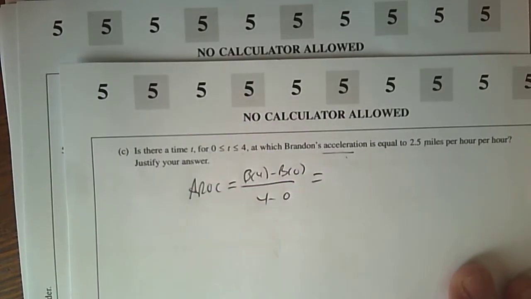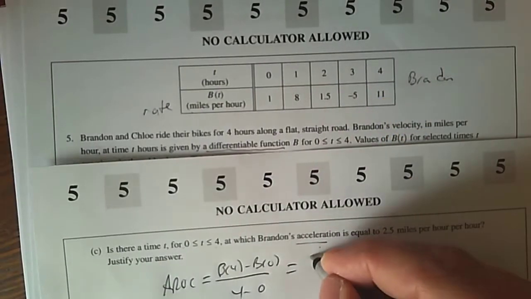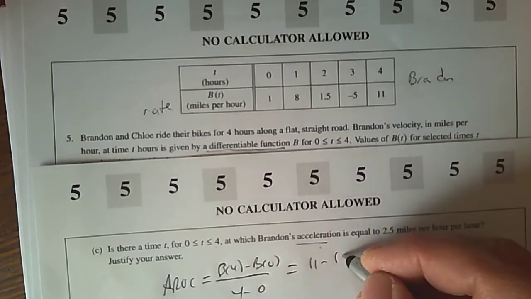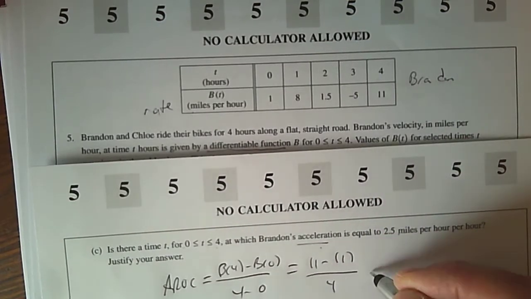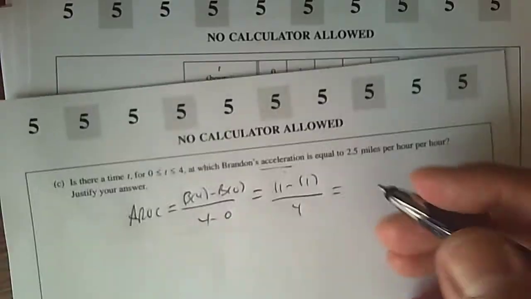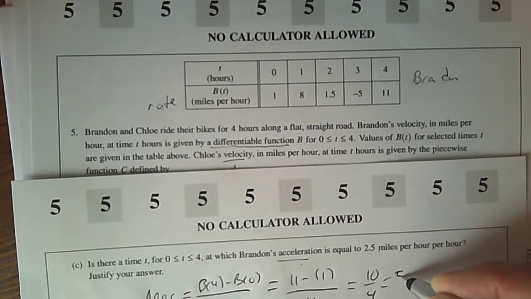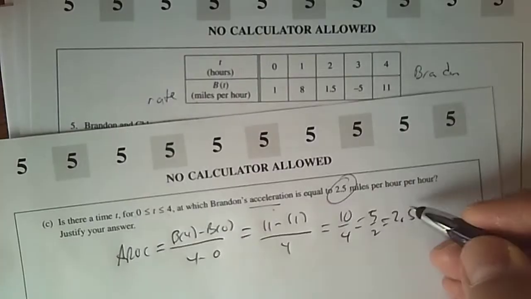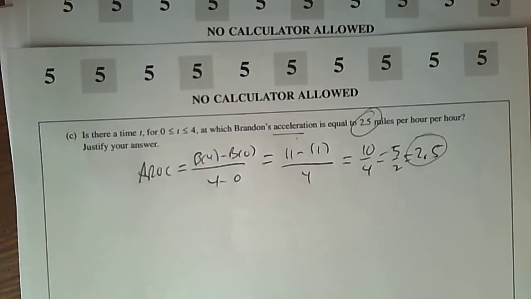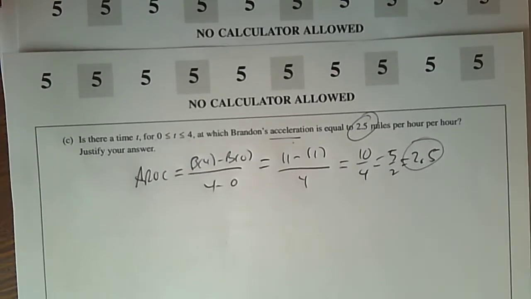Just find the slope. So b at 4 is 11. At 0, it's 1. And then, when you do the work, 11 take away 1, 4 take away 0, that's 10 over 4. That's 5 over 2, or 2.5. Now, notice that's the exact number that's given in the question, 2.5 miles per hour per hour.